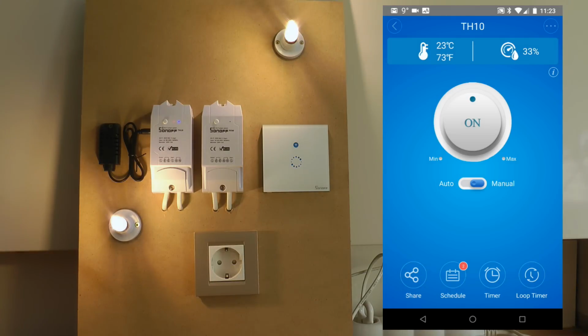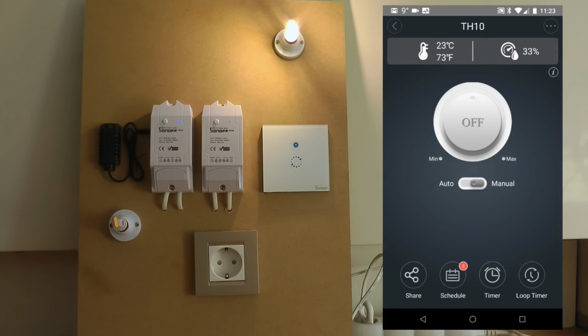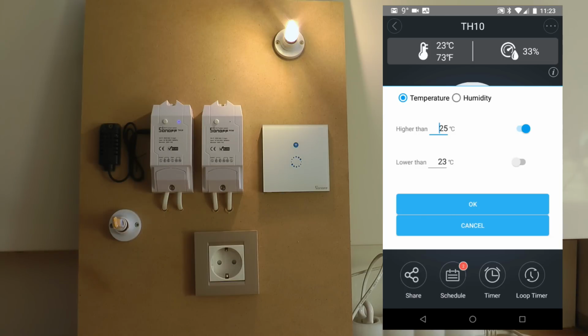So beside the main button where you can control the state of the device, of course you have the temperature and the humidity readings, but you also have this slider switch which says auto or manual. And when you switch it over to auto, you are presented with this screen where you can set an upper and a lower threshold of temperature or the humidity. So again, you can only use either temperature or humidity.